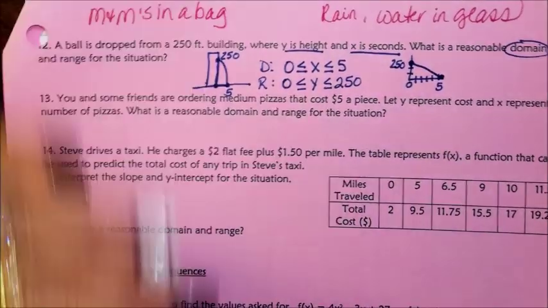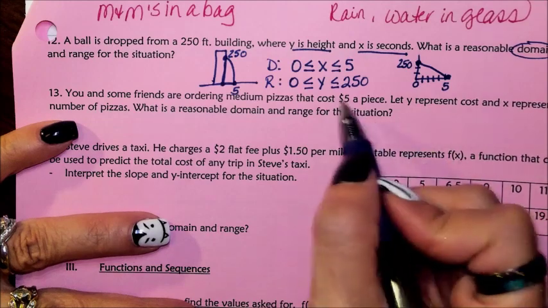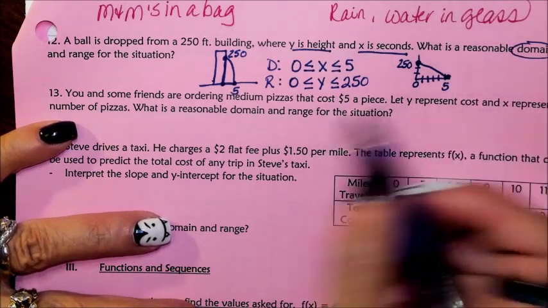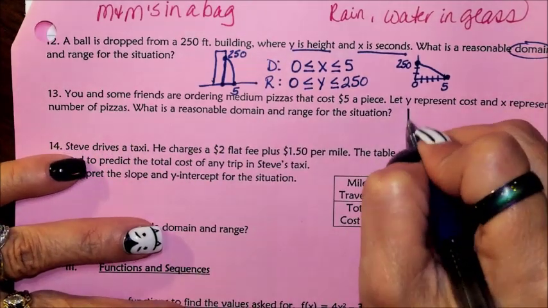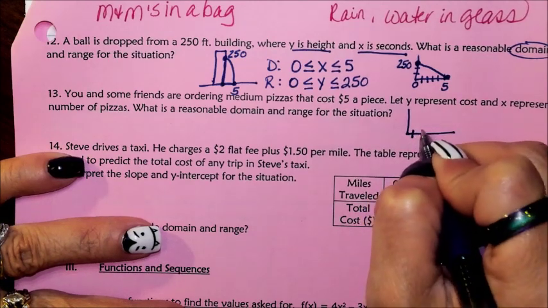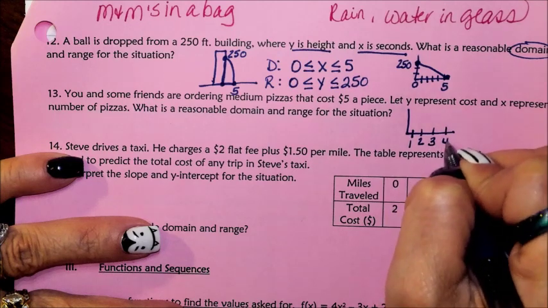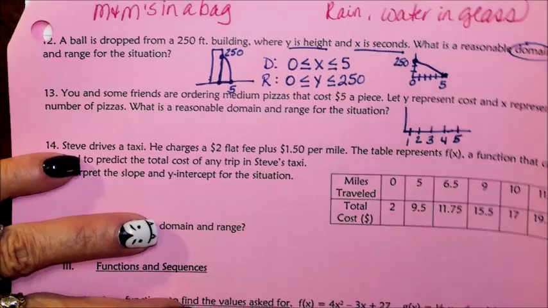All right. You and some friends are ordering medium pizzas that cost $5 a piece. Let y represent the cost. X is going to represent the number of pizzas. What's a reasonable domain and range of this? All right. You could buy 1 pizza. You could buy 2 pizzas. You could buy 3. You could buy 4. Can you buy half a pizza? Yeah, no. You might get in a little bit of trouble for that.